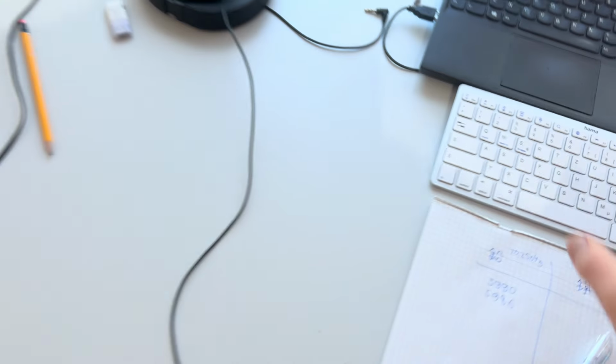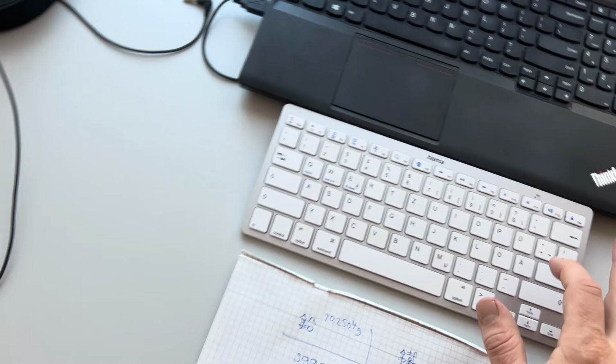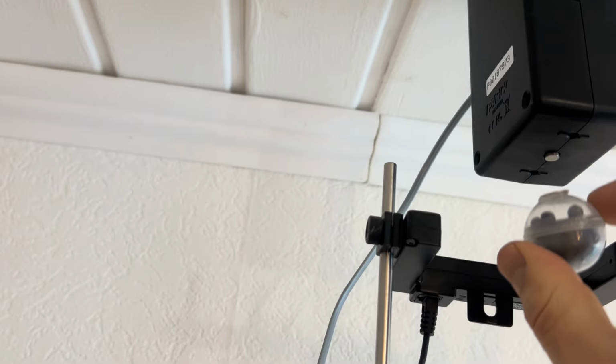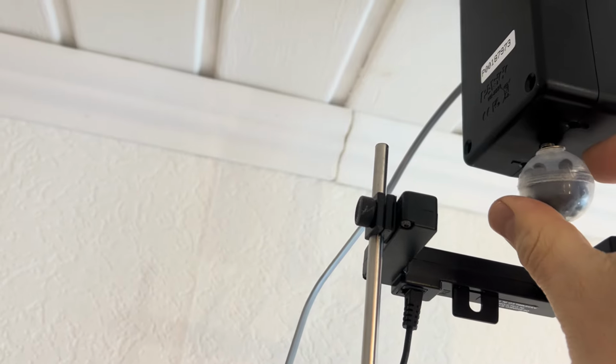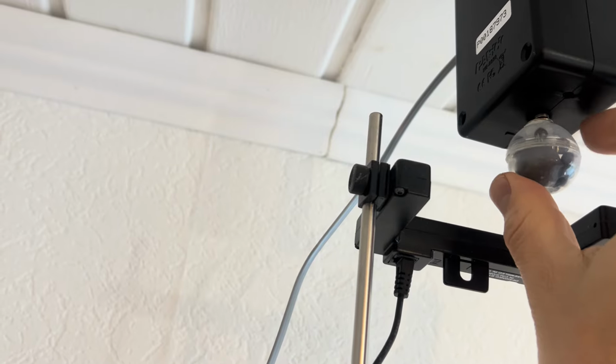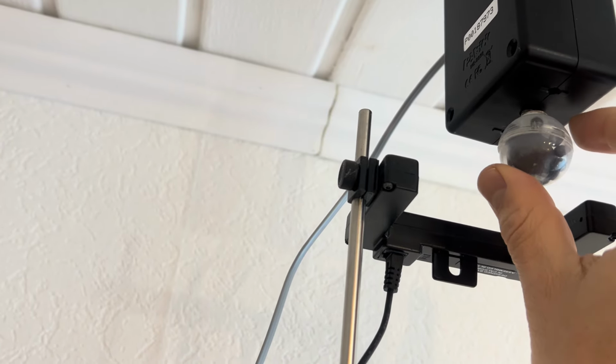Let's see, 5988. And I'm actually left-handed, so it's a bit inconvenient to do this with the right hand. Oh, come on. Okay. That's a bit close there. Hope it won't touch it. 5988.